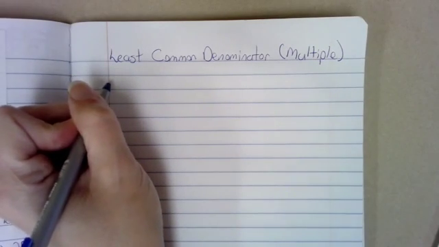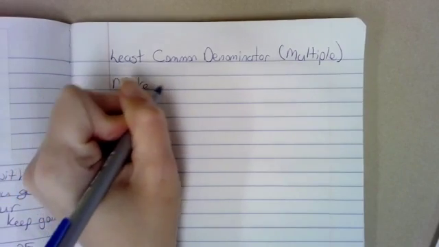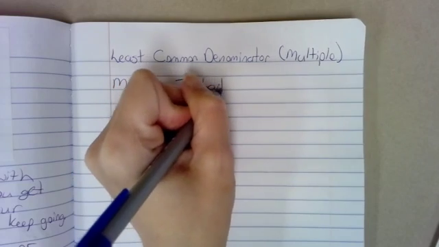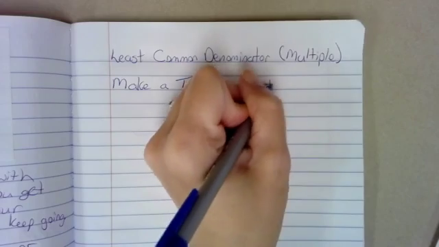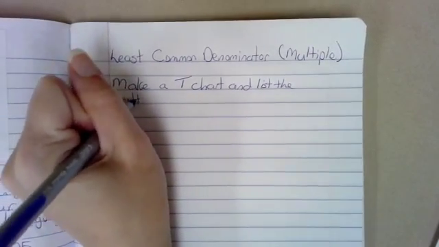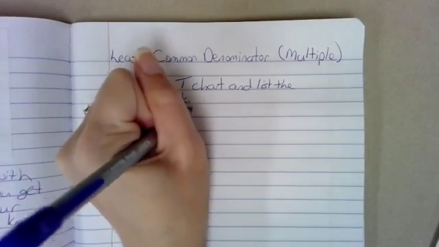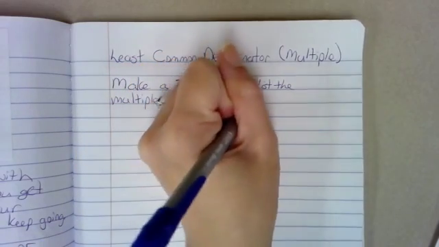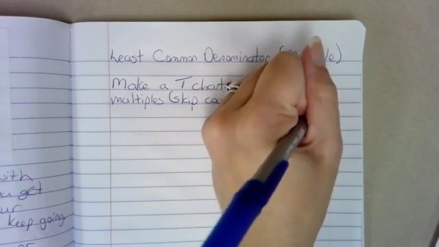So, very simple to find a least common denominator or a least common multiple. Make a T-chart and list the multiples, and multiples means skip count, of each denominator.